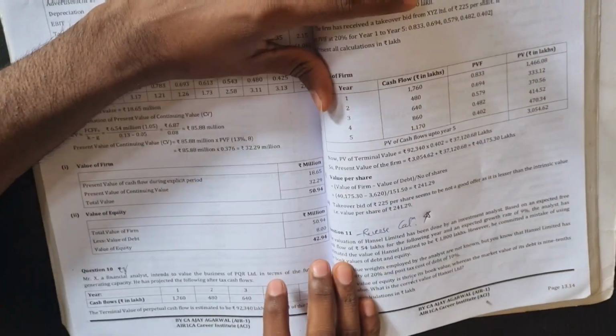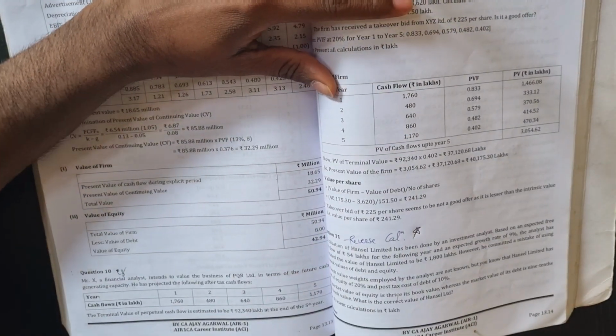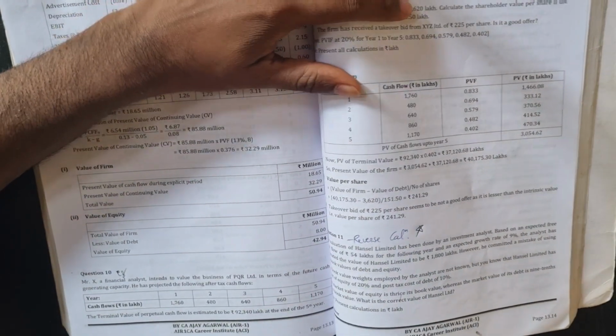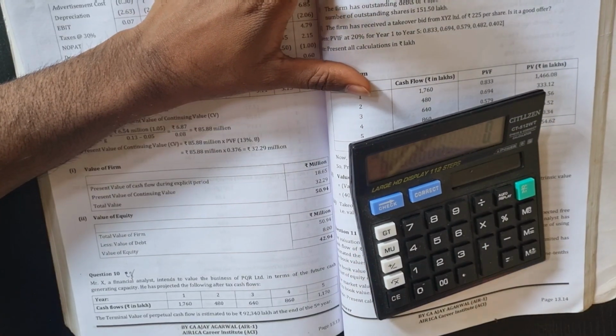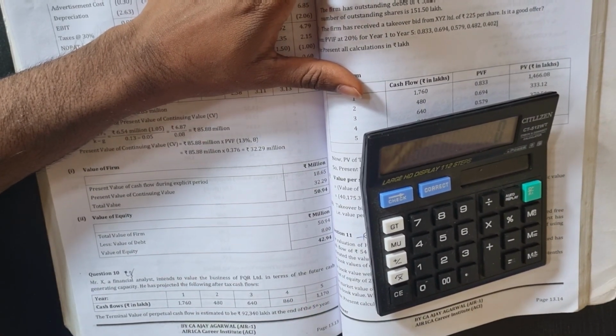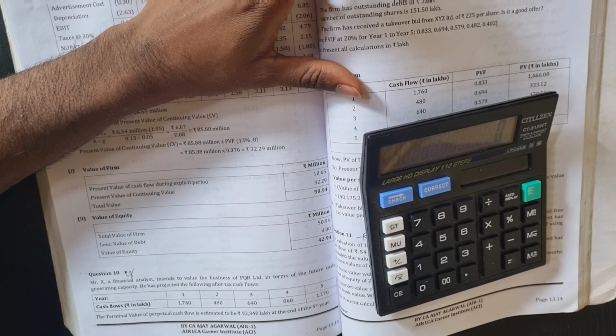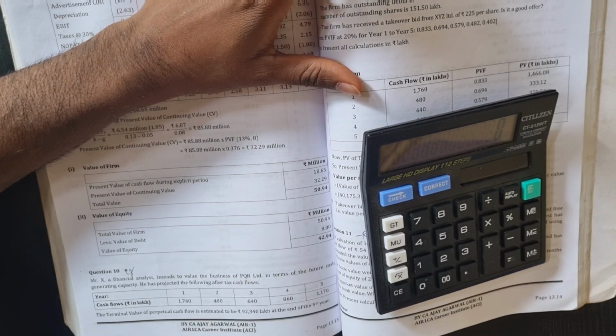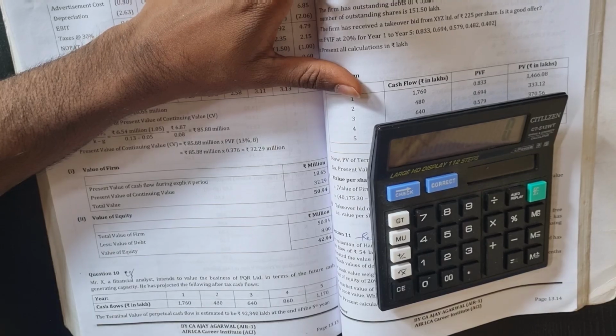Okay, we'll quickly move on to question number 10. I'll just explain it to you and we'll solve it in the calc, if possible. Mr. X, a financial analyst, intends to value the business of PQR Limited in terms of future cash generating capacity. He has projected the following after-tax cash flows.